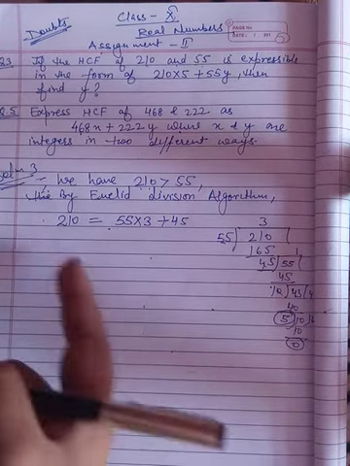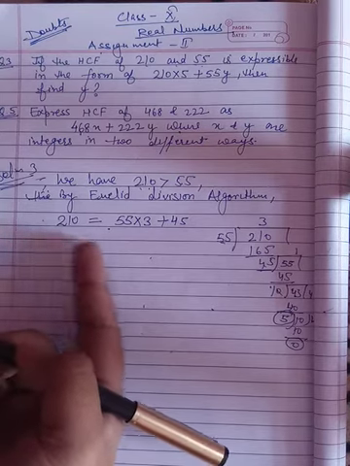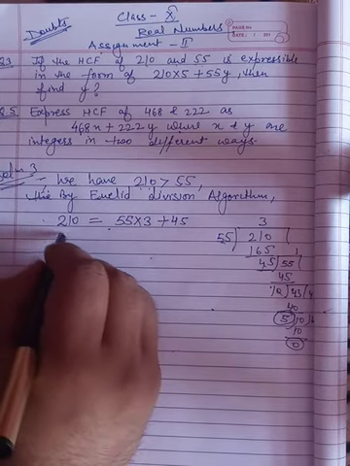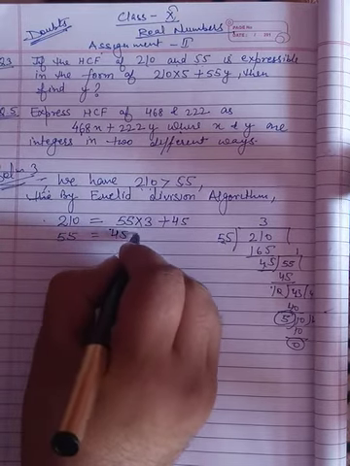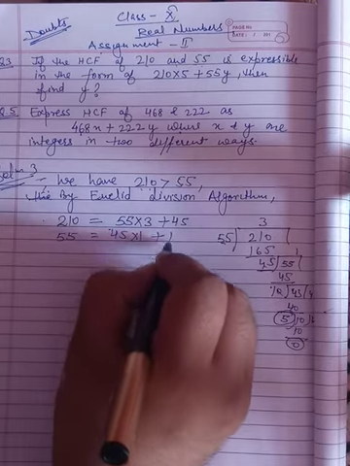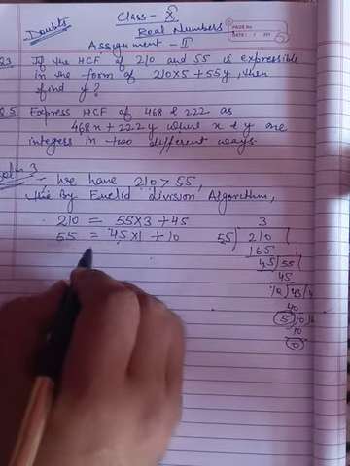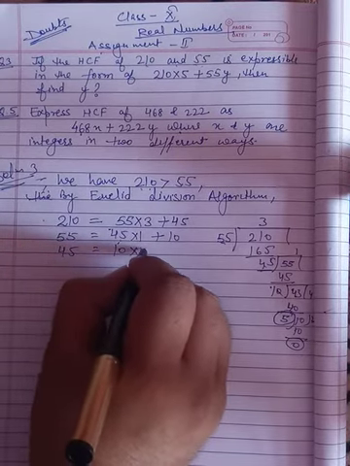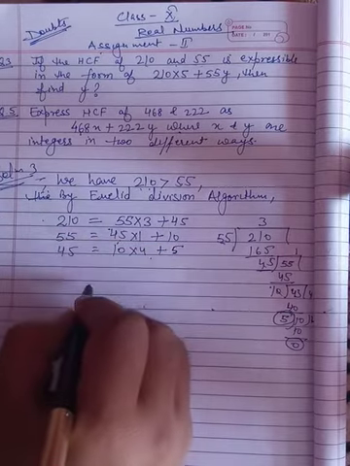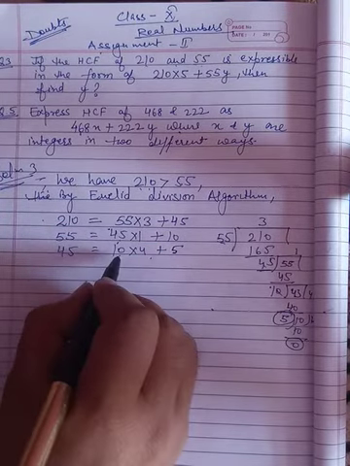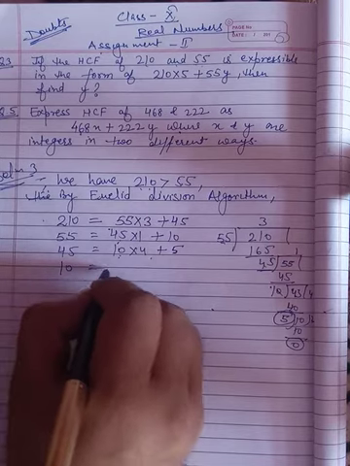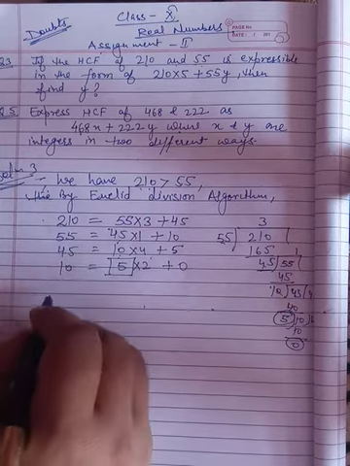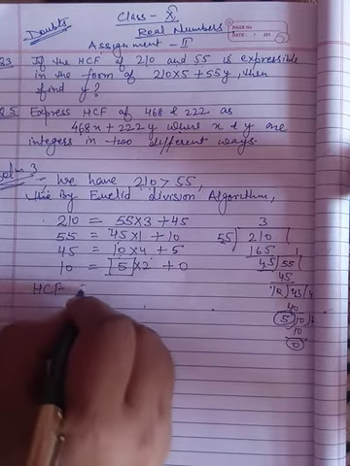So you have to express in the form of Euclid division algorithm way. So you will write now 55 as 45 into 1, and your remainder will be 10 there. And now you will write this 45 as 10 into 4, and your remainder is 5 there. Now you will write this 10 as 5 into 2 plus 0 there. Now this 5 is your HCF. So HCF is 5 there.